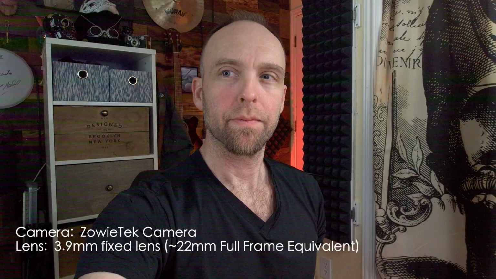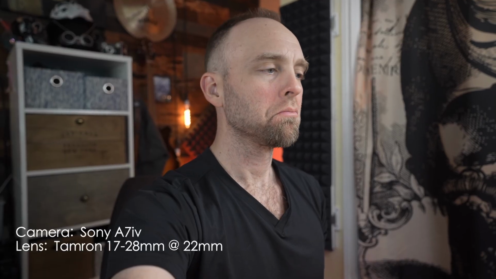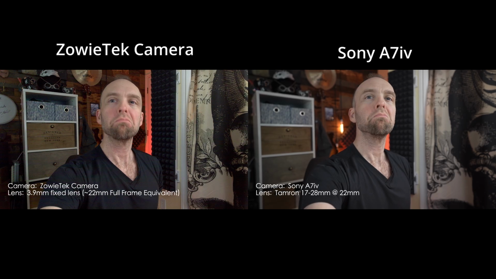Also, the version I got is a fixed focal length, so you're going to get a fixed field of view. There's no optical zoom on the lens, and the field of view is roughly equivalent to about a 22mm lens or focal length on a full frame camera like my Sony a7 IV.